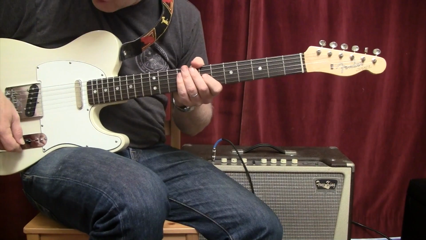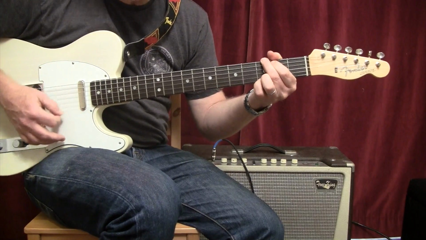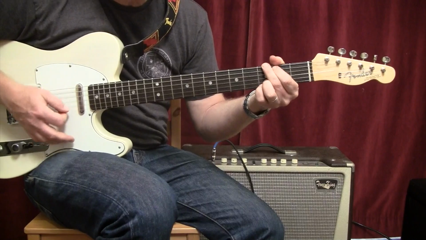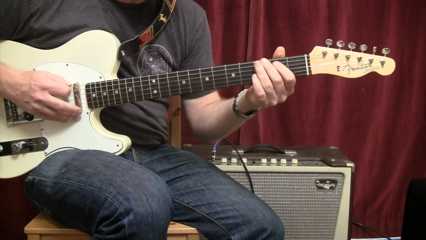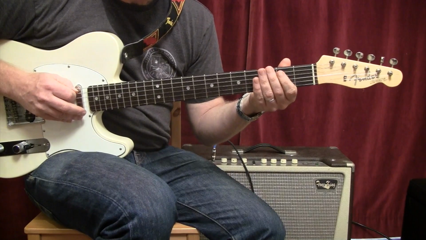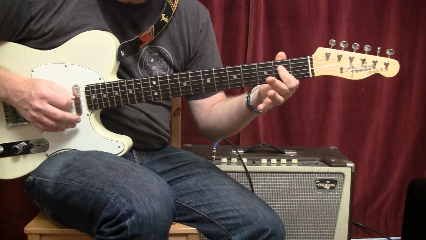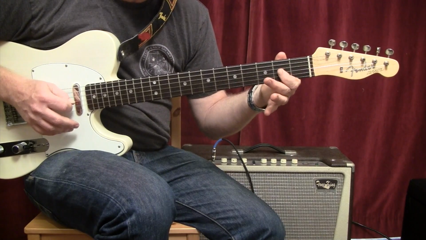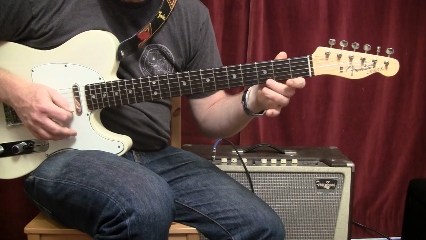Okay, so starting with the G chord, we're going to have the basic first position G chord here. Sorry about that, a little loud. And our Major Pentatonic Scale is going to be 3rd fret, open, 2nd fret, open, 2nd fret, open, 3rd fret, open, 3rd fret, open, 3rd fret.